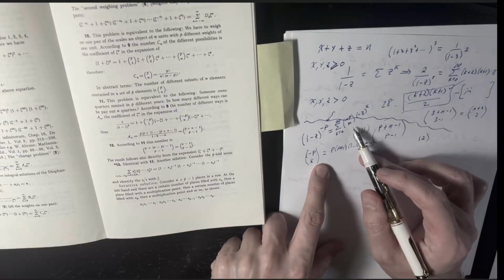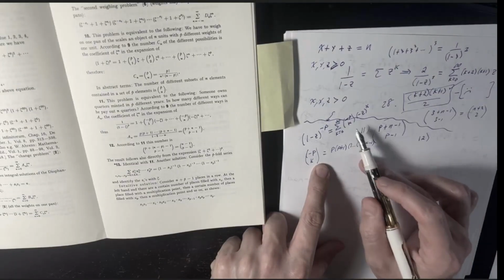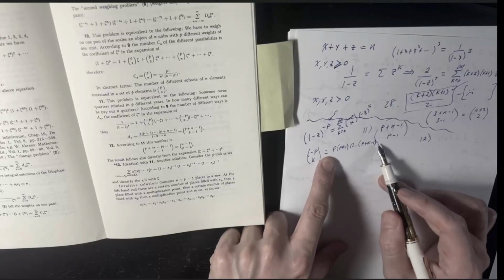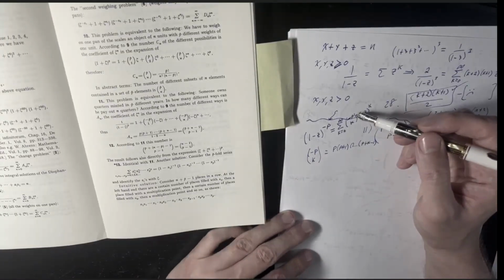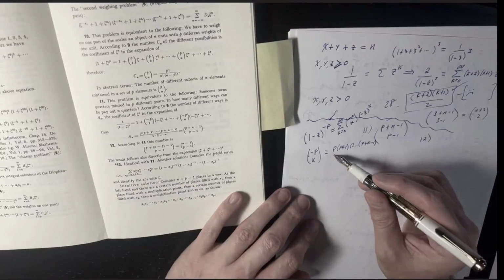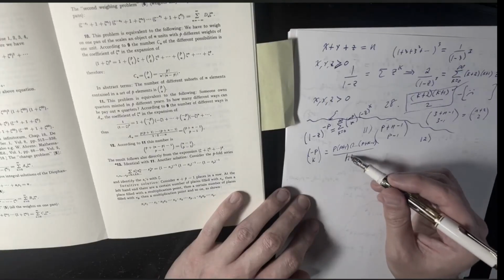It's sort of what you expected anyway, right? When you take a combination, if you're doing choose k, you expect to get k factors. So we get k factors, but this time they start at p and they go up. And then downstairs you still divide by n factorial, or sorry, k factorial in my case.